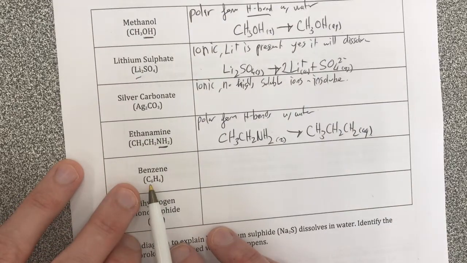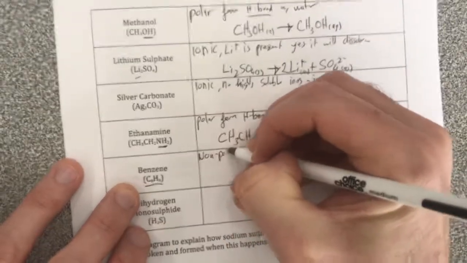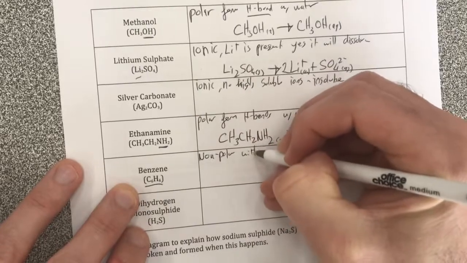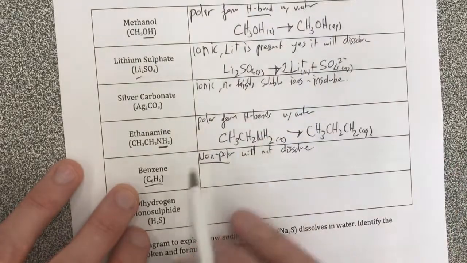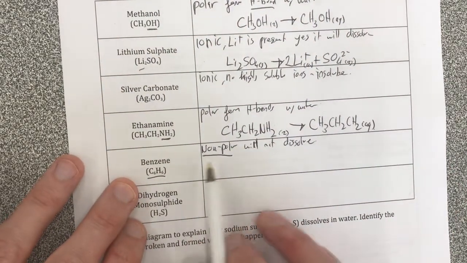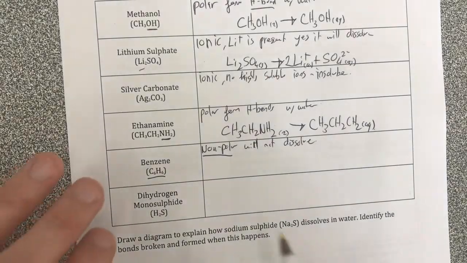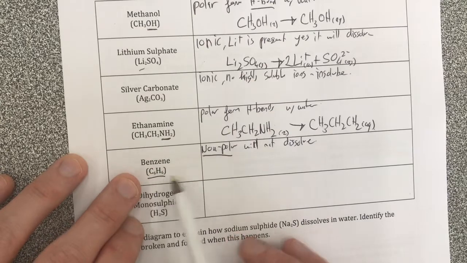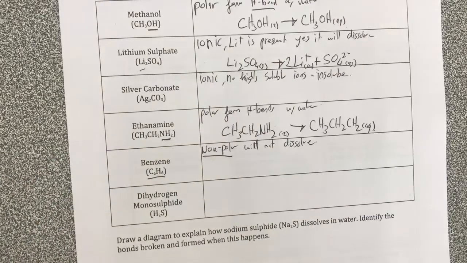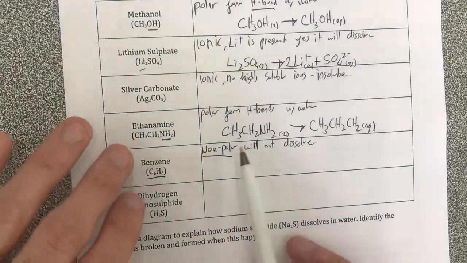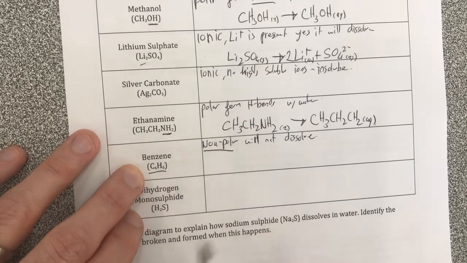Benzene here, I've got C6H6. That suggests it's going to be non-polar, and will not dissolve because it is non-polar. Anything with just carbons and hydrogens, that's considered non-polar because it will be symmetrical and it will have an even charge all the way around the molecule, so therefore it's non-polar. Nothing that is non-polar will be soluble in water. So if you've got molecules with just carbon and hydrogen, they will not be soluble in water because they are non-polar.